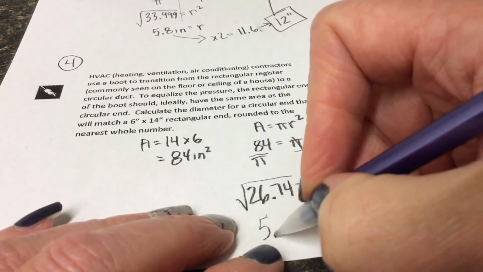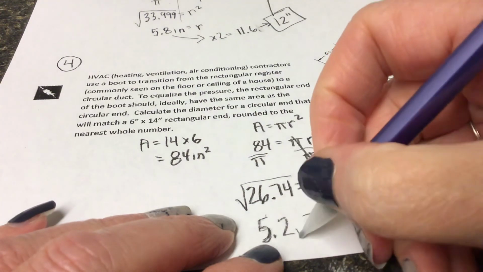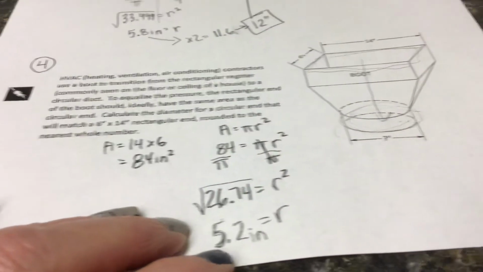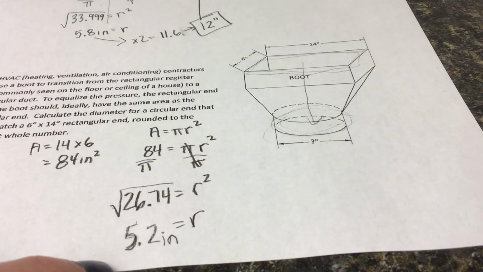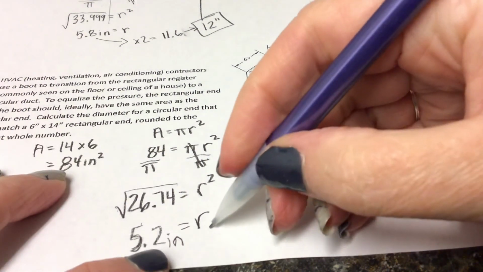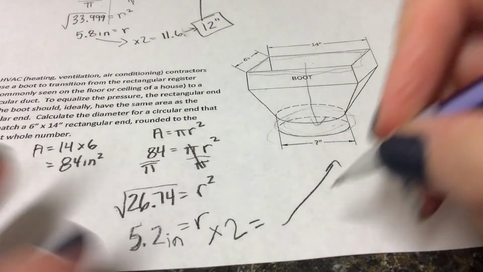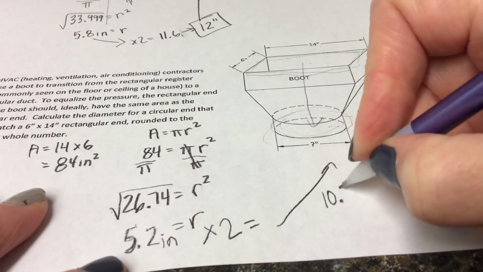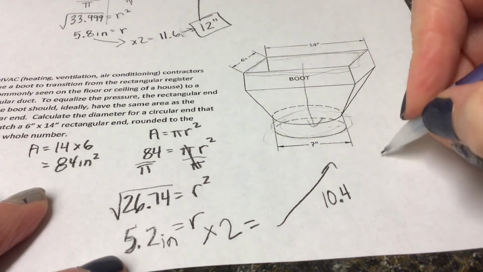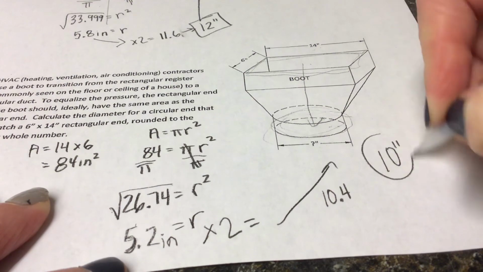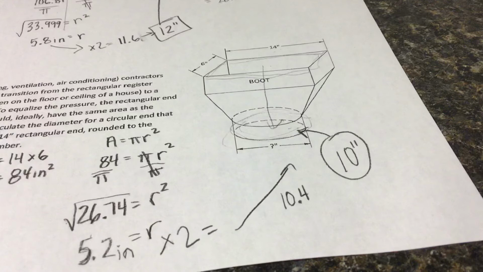If we do the square root of that, we get 5.17 or 5.2 inches. So the radius of this circular piece has to be 5.2. We would double that to make it the diameter. So it would be 10.4. But our question here says rounded to the nearest whole number. So we would just say that our circular part needs to have a diameter of 10 inches.